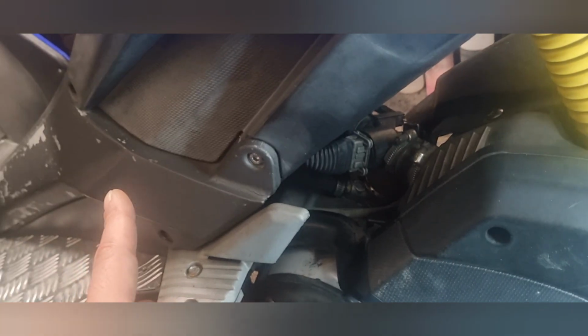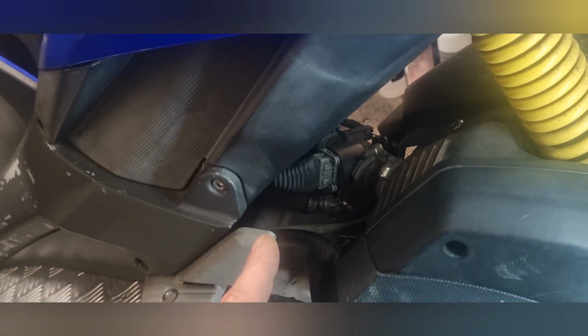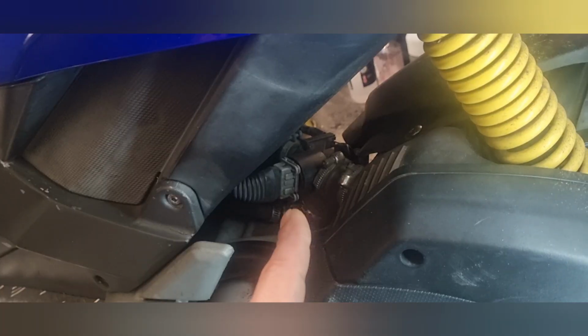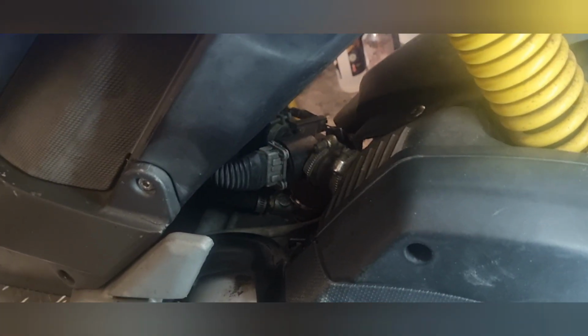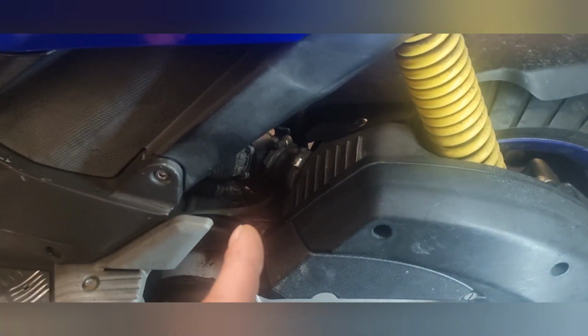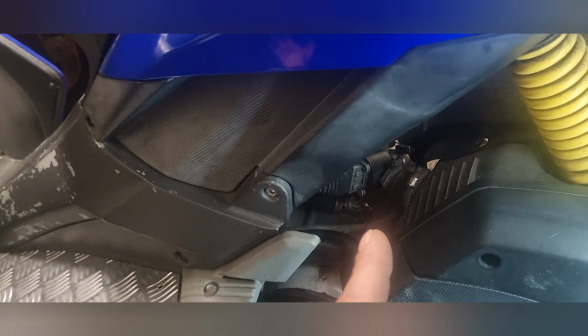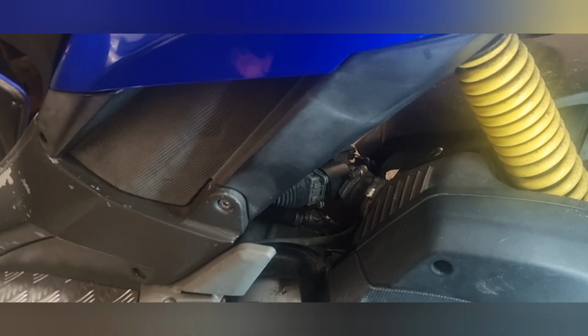I did not remove the battery, so it won't reset anything. I think it's still at the same values as the other one. And previously on that scooter I've seen that if you remove the battery and then just put the battery back in, it would run bad the first time, and then when you turn it off and on again, it would understand what the throttle was.